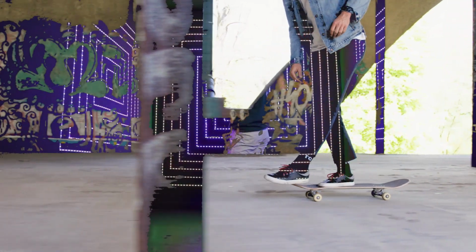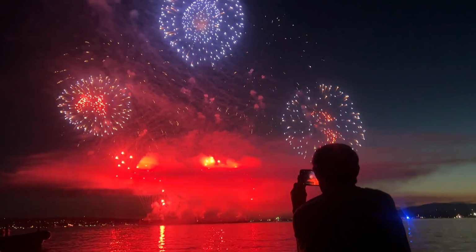Today we are going to learn how to create a Luma Fade Transition, a classic effect often used in movies. Let's get started.